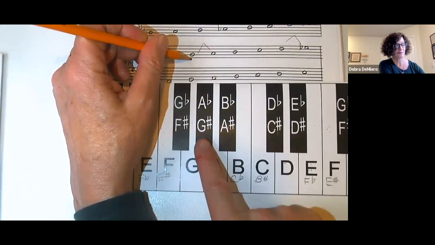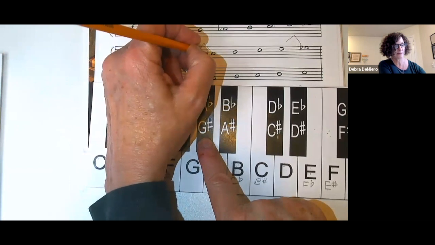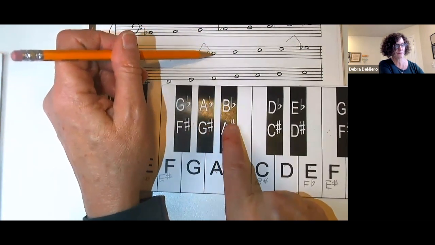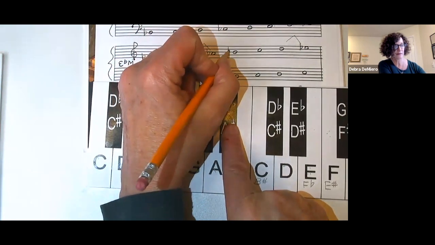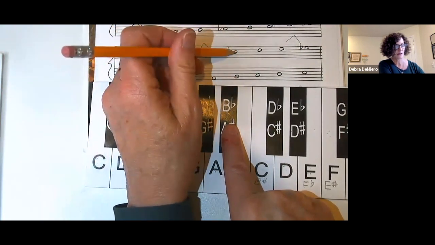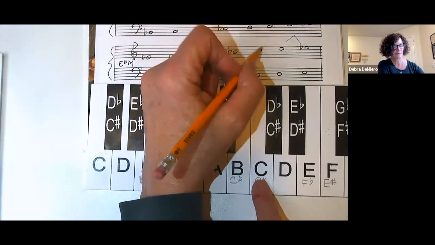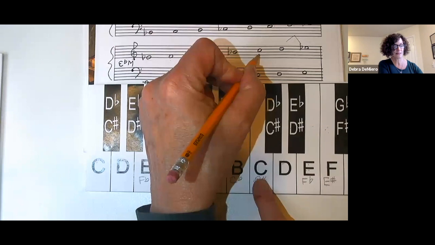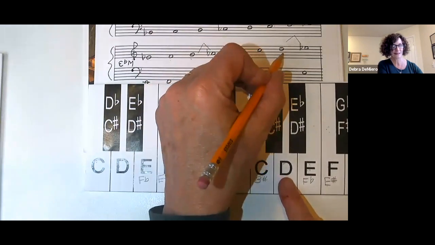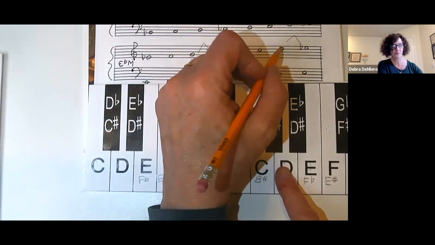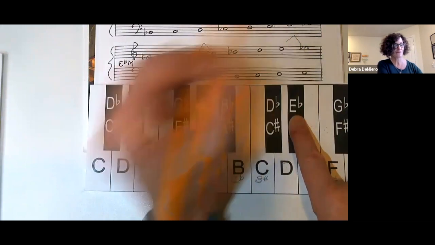From G to A flat. A whole step above A flat to B flat. A whole step above B flat to C. A whole step from C to D. And then a half step, because we're between the 7th and the 8th notes, to E flat.